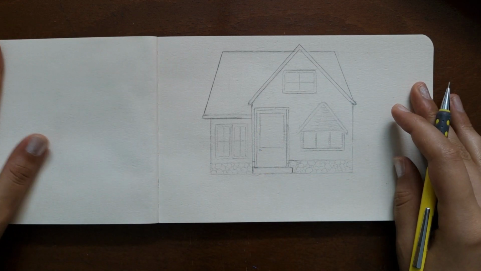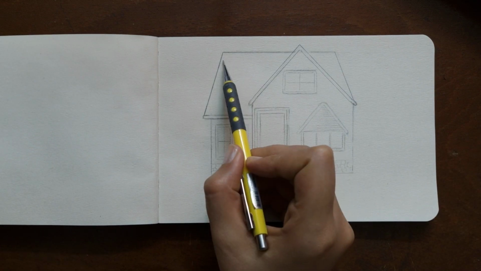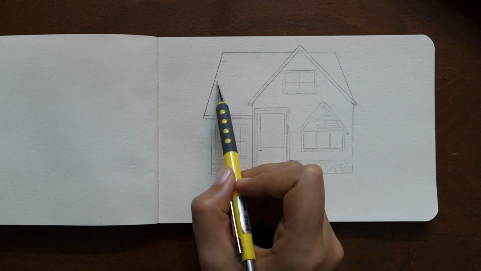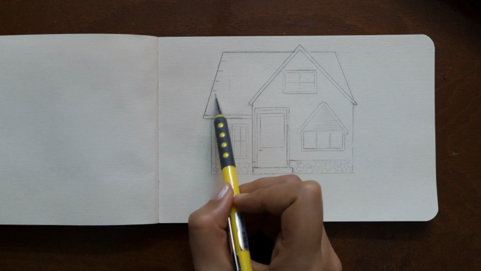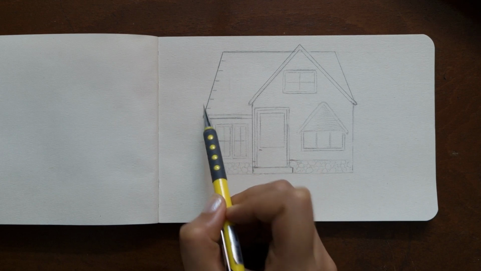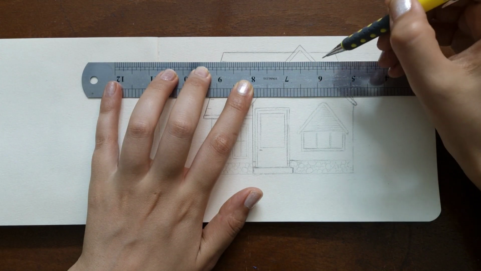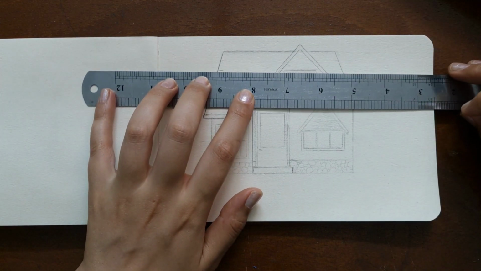Now I'm going to add some lines on the roof to give it a texture, creating a simple wood pattern by drawing horizontal lines. After drawing these lines, I'll adjust them and refine them, using my measuring tool to create cleaner, finer lines.